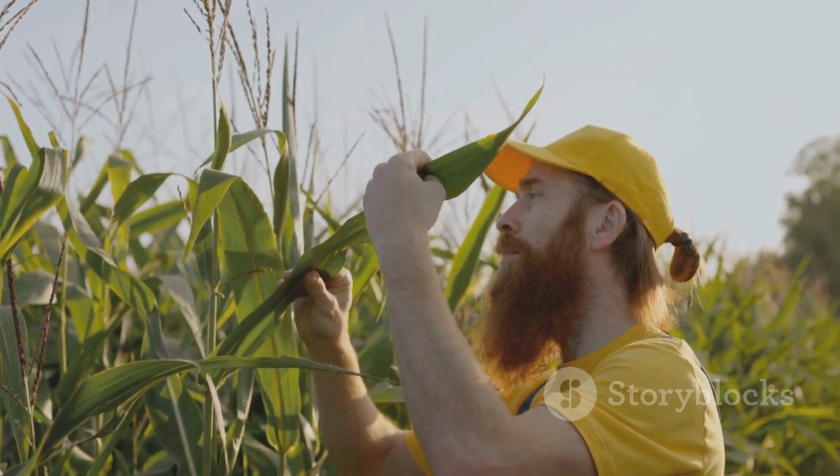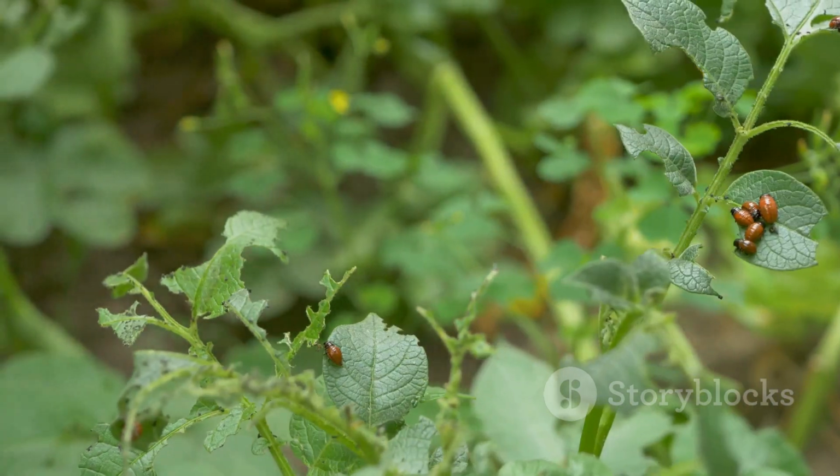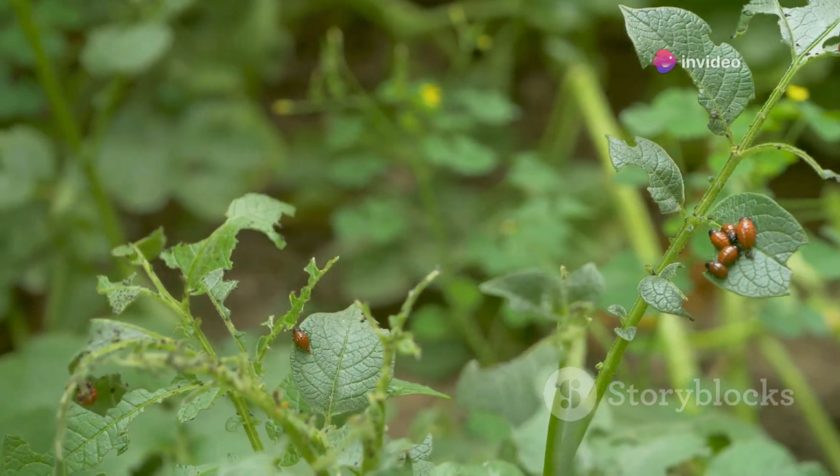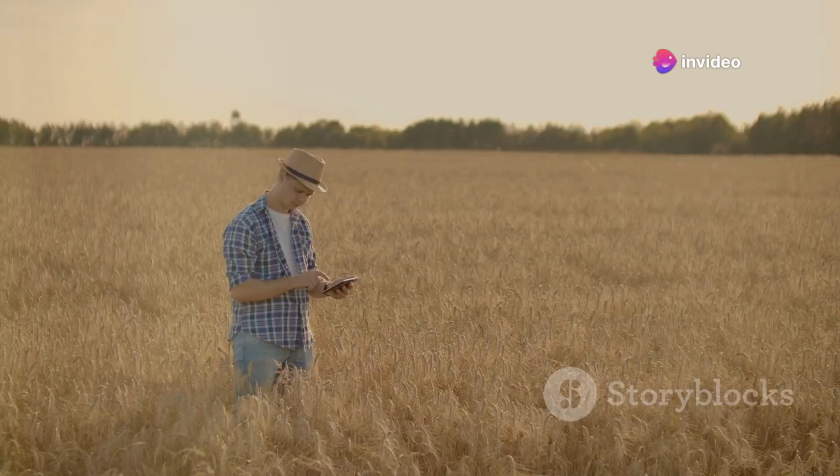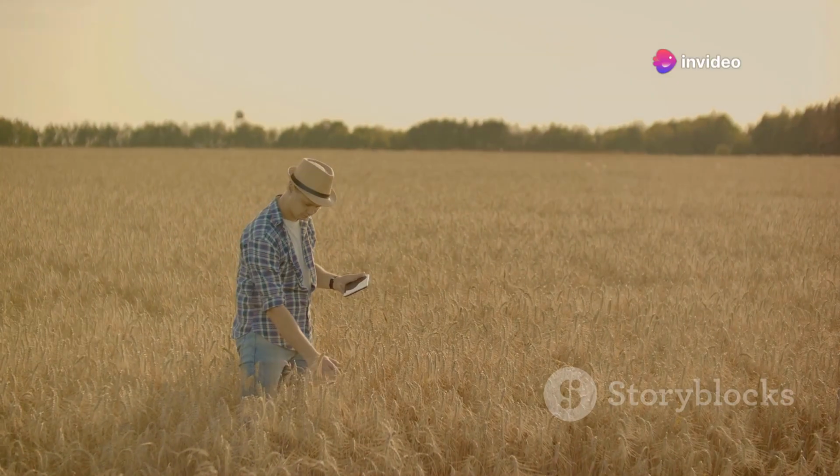Pest-resistant crops can also reduce the cost of farming. Farmers spend less money on pesticides and lose fewer crops to pest damage. This can make farming more profitable and sustainable.